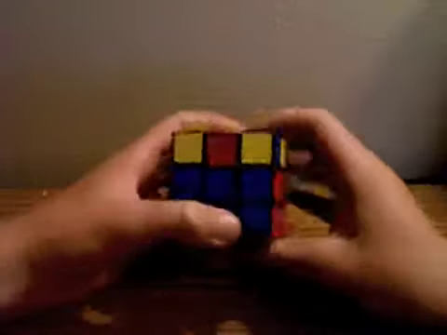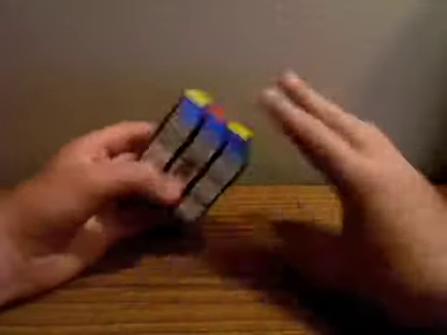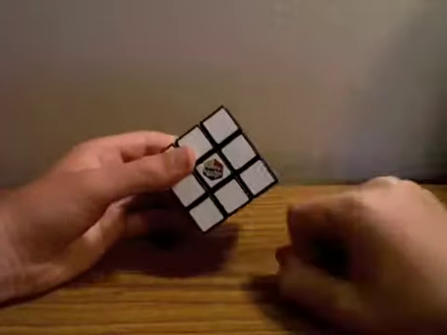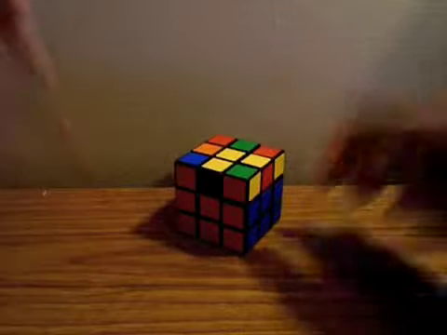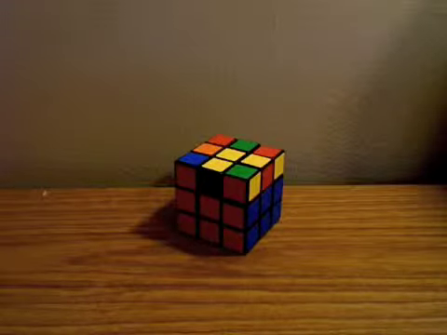If you've done the step correctly, your cube should look something like this. The white face should be done, with the first two layers done. I congratulate you if you've made it up to here with no problems.